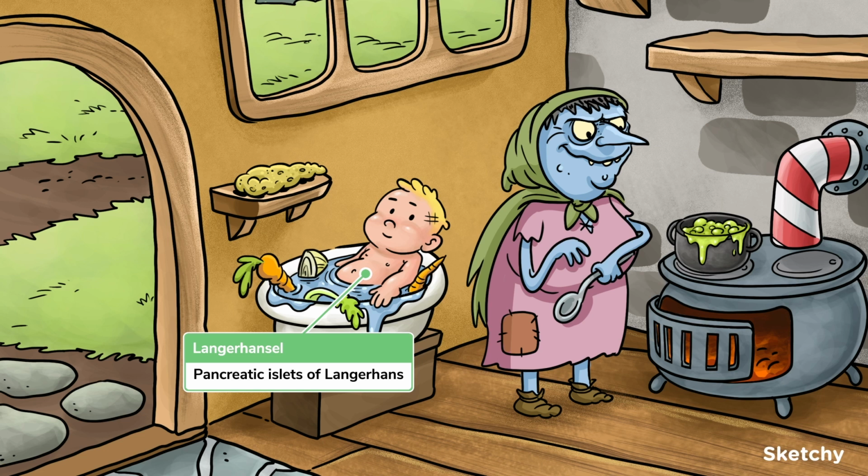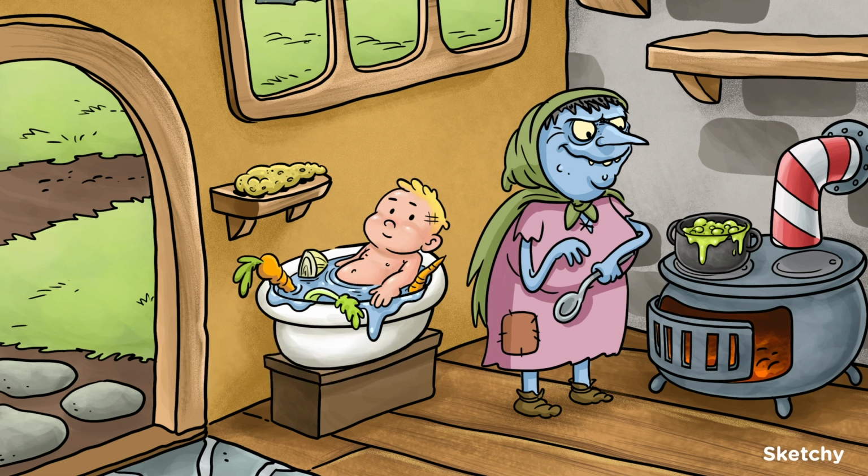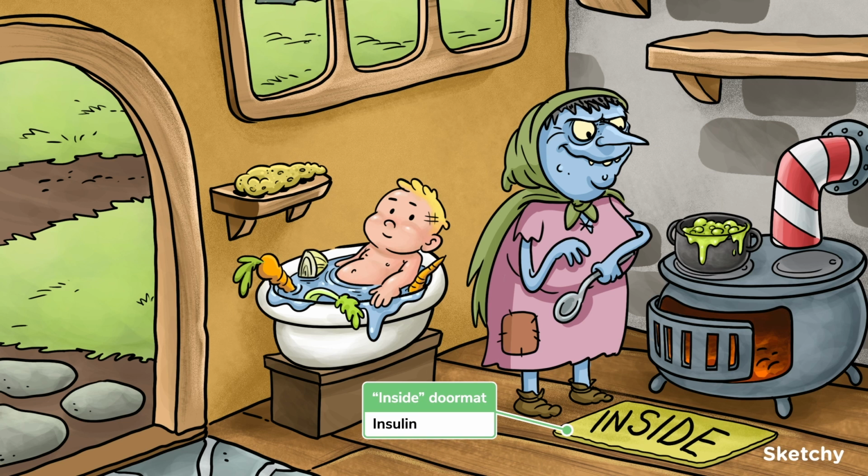These islets are represented here by our little friend Langerhansel, who is bathing amongst some floating islands of mirepoix. Our witch lures unsuspecting children into the oven with her welcoming inside mat, our recurring symbol for insulin. Thankfully, Langerhansel isn't quite that daft, or at least has a sister that isn't. With that out of the way, let's take a look at how insulin is made.